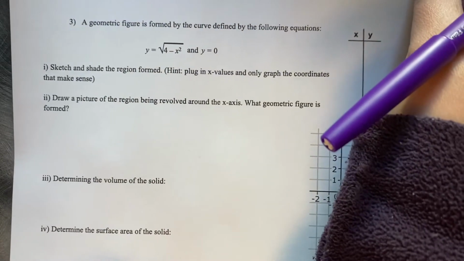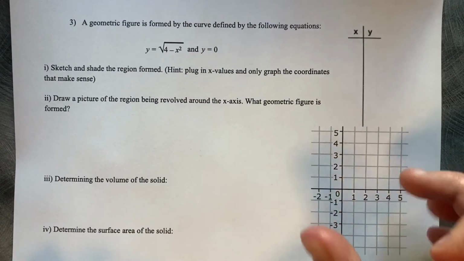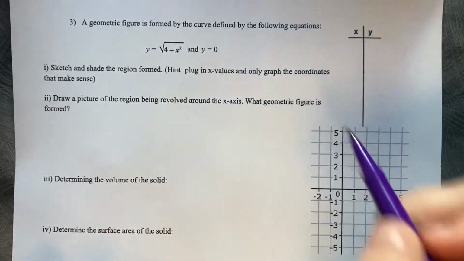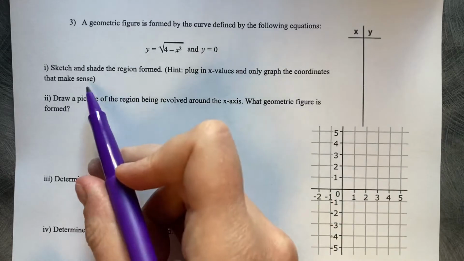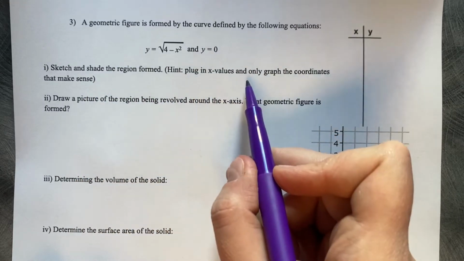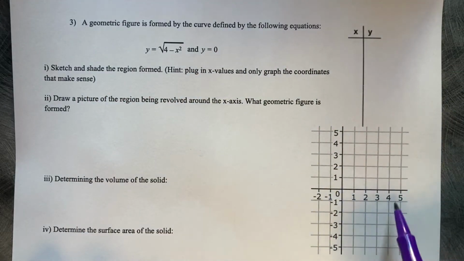All right, a geometric figure is formed by the curve defined by the following equations: y equals the square root of 4 minus x squared and y equals 0. Sketch and shade the region formed. Hint, plug in x values and only graph the coordinates that make sense. So we've got a hint here.